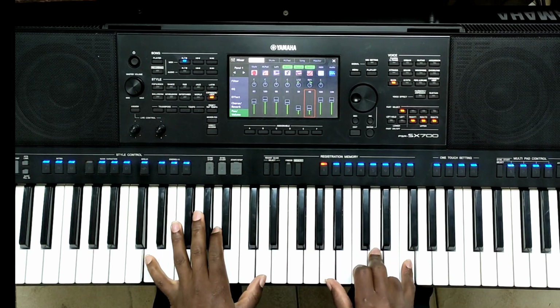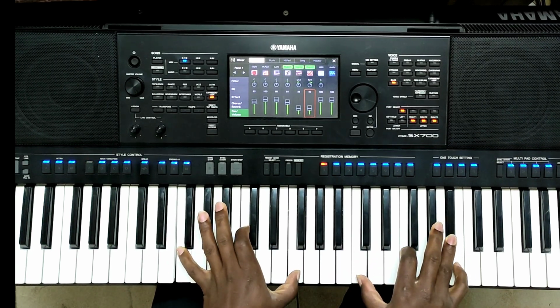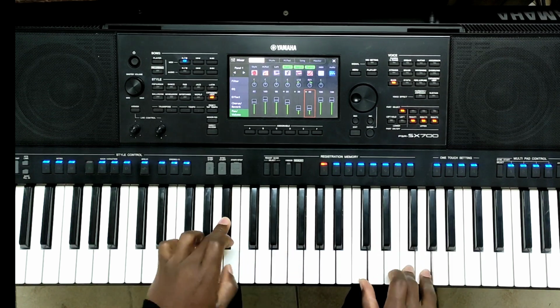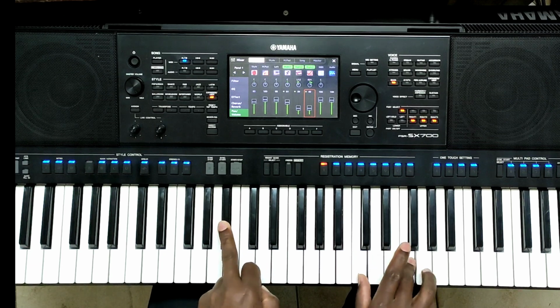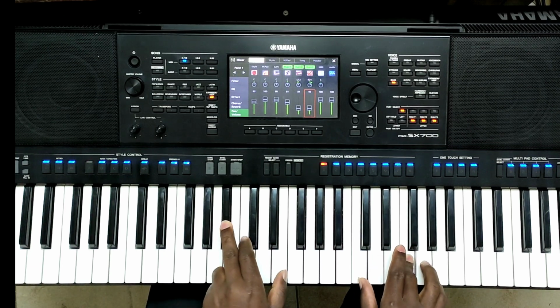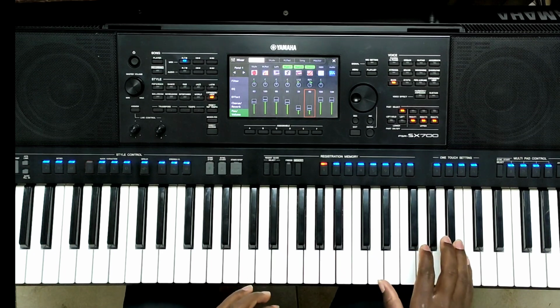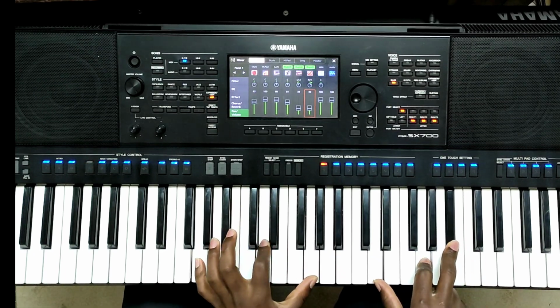That's a 6. I declare my everlasting. That's a 5. Love for you. That's a suspended 4. Then back to 1. So I'm going to replace the 4 with a 2. Right there.